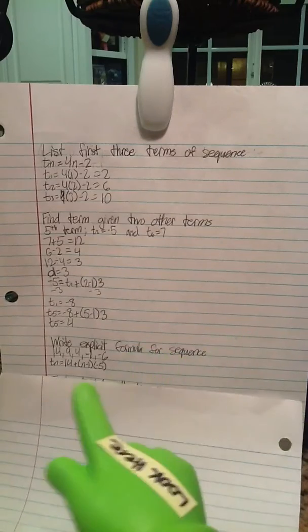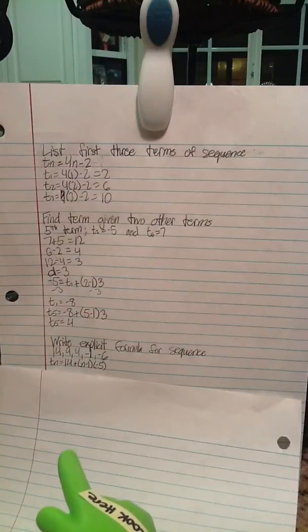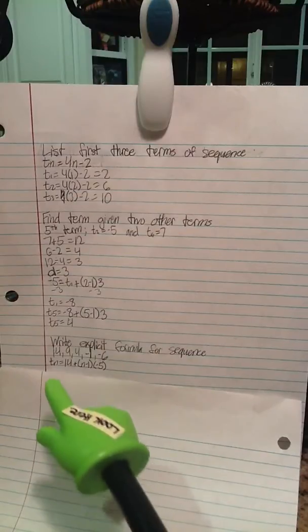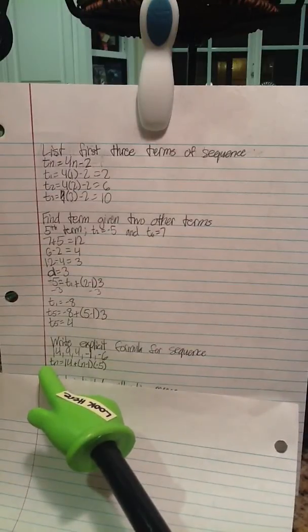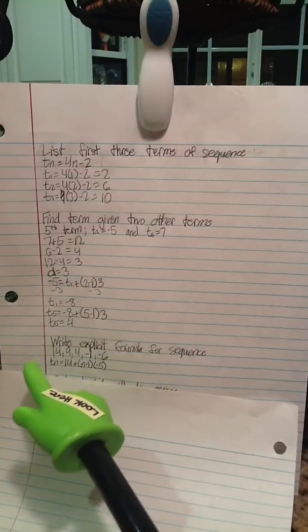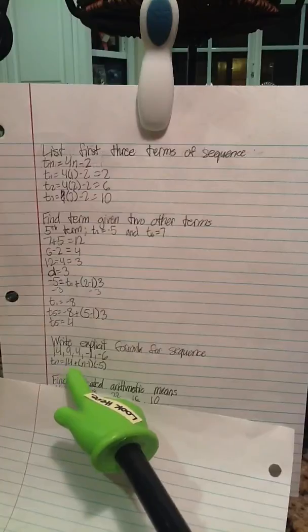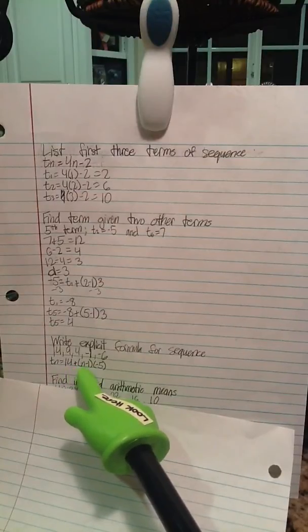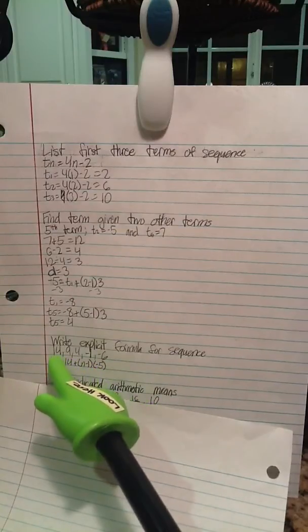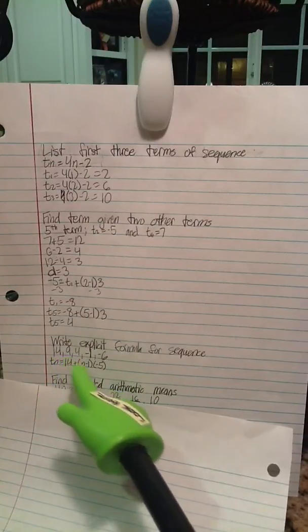The next one is to write the explicit formula for the sequence. The sequence is 14, 9, 4, -1, and -6. So what you do is the explicit formula is Tn equals first term plus n minus 1 times the difference. So you plug in Tn, which is unknown, equals the first term, 14, plus n, which is also unknown, minus 1, times the common difference of -5. We know this because 14 minus 5 equals 9, which is the next term.